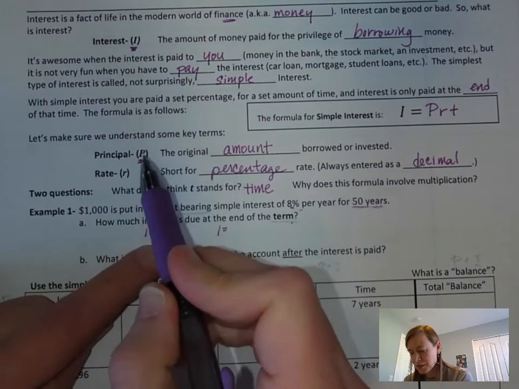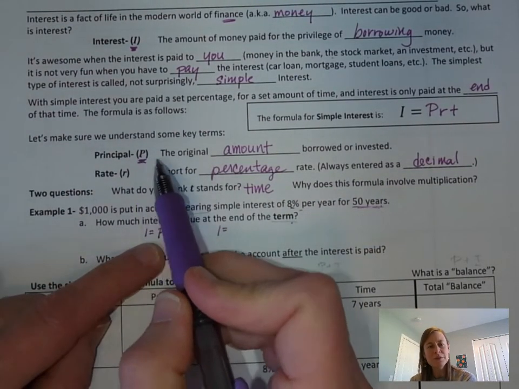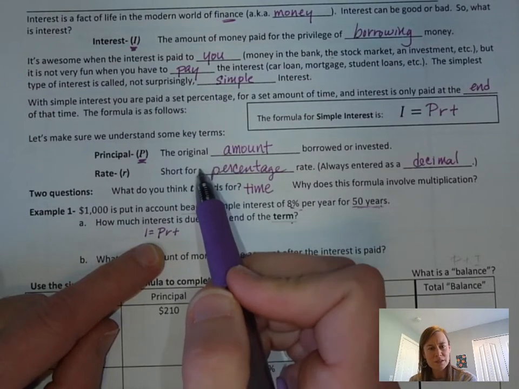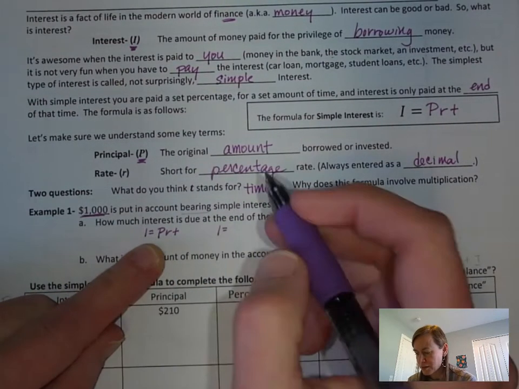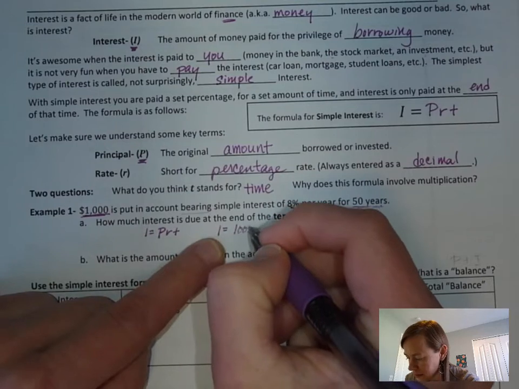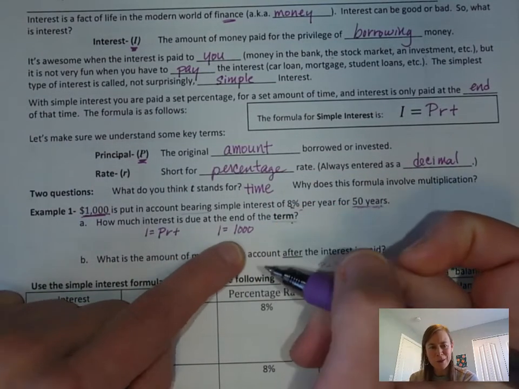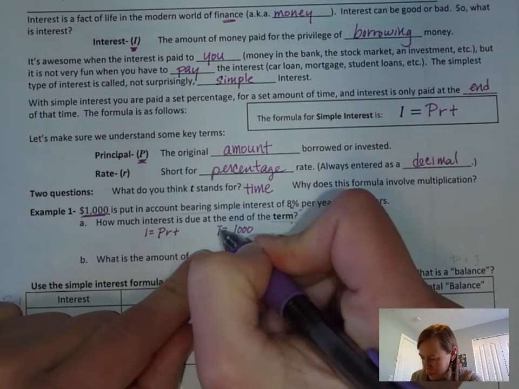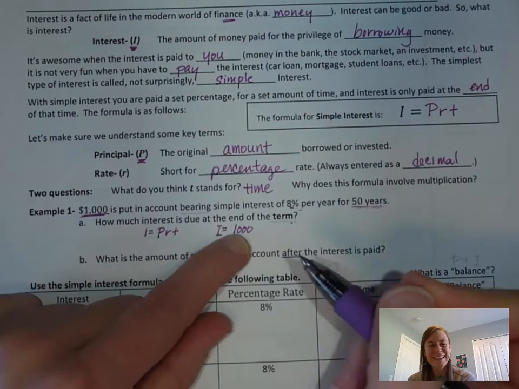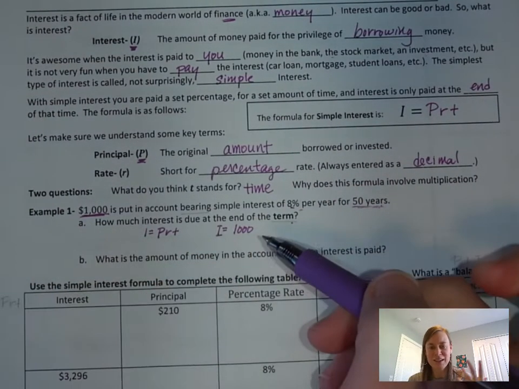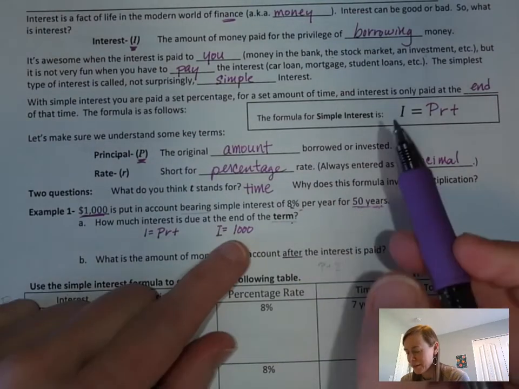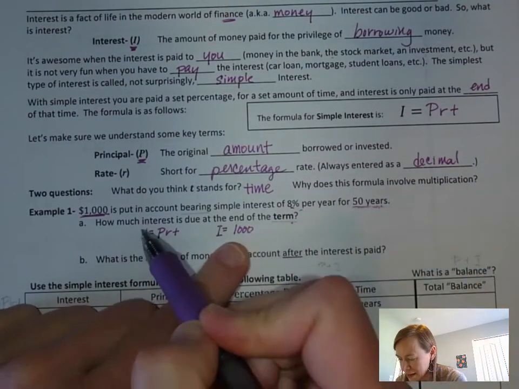So the P stands for the principal. Now remember that principal is the original amount. And what was the original amount here? It was $1,000. Okay, so we're going to write 1,000. Finally, we get a number in there. Sometimes it's a relief to ditch some of these letters and actually get real numbers in there, right? Okay, so we have I equals PRT.